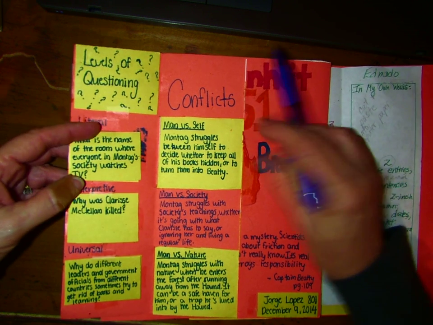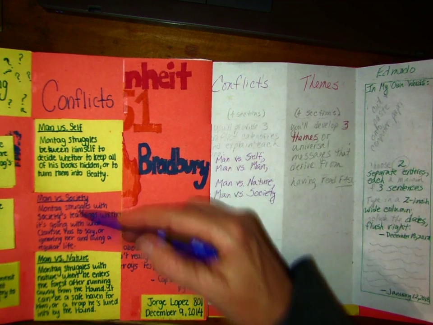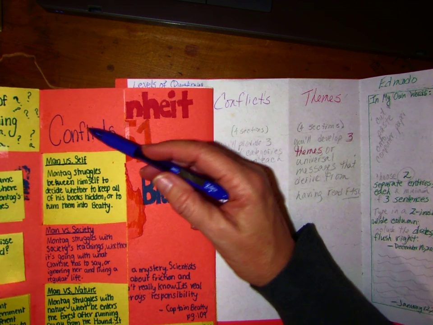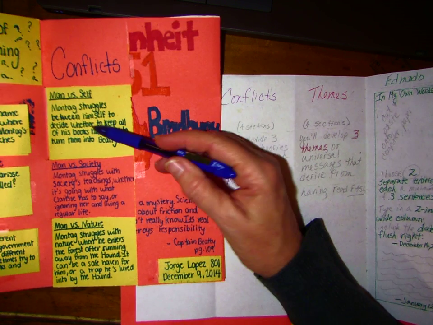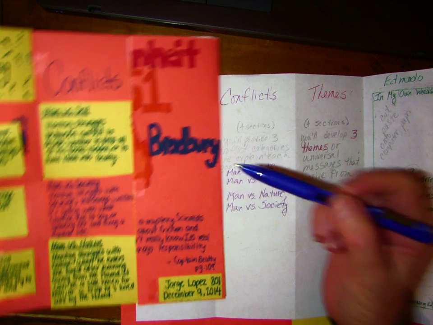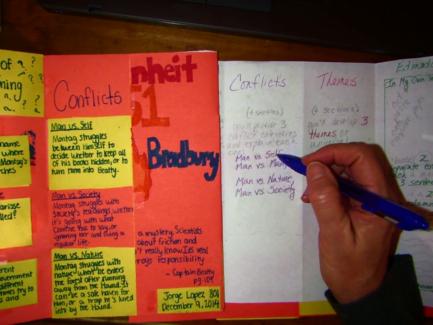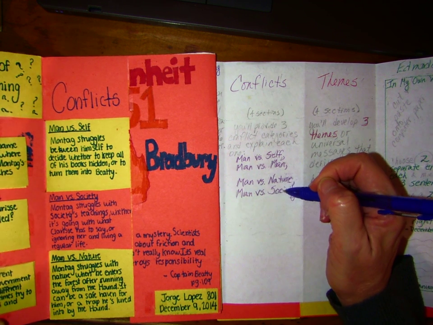Moving to the next column, we have conflicts. You'll see that there are 4 sections here, but because conflicts, the title of the column, takes up the first square, you only need 3 examples of conflicts in this story, and you may not repeat. You need to cover 3 of the 4 categories we have studied: man versus self, man versus man, man versus nature, and man versus society.